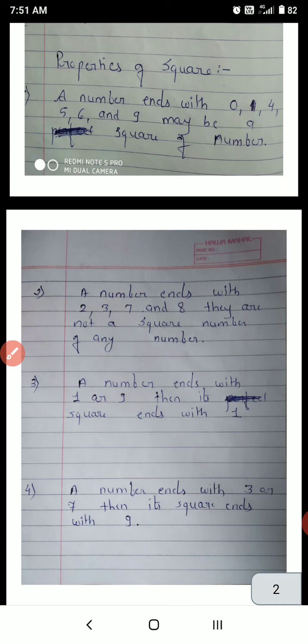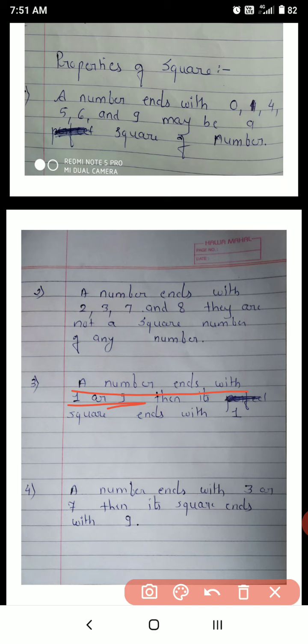Suppose a number ends with 1 or 9, so the square of this number will end with 1. How? See here, square of 1, 1 into 1, 1. When we find the square of 9, 81. You can see that in the last digit of this number square, 1 is coming. So if your number has 1 or 9 at the unit place, then its square has 1 in its unit place.